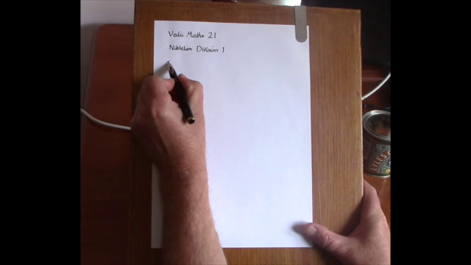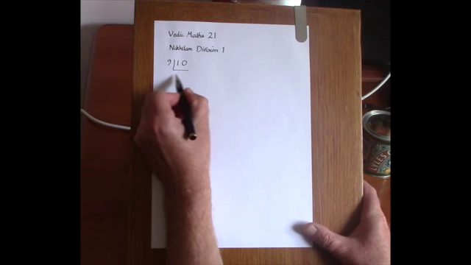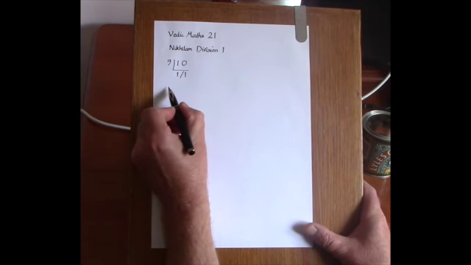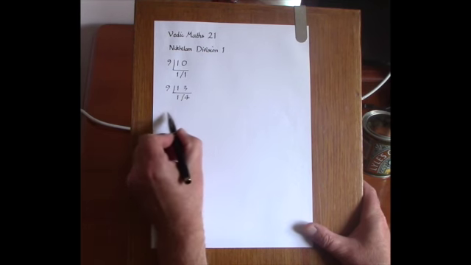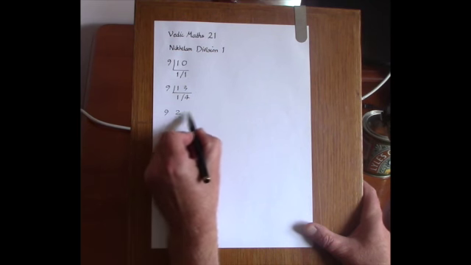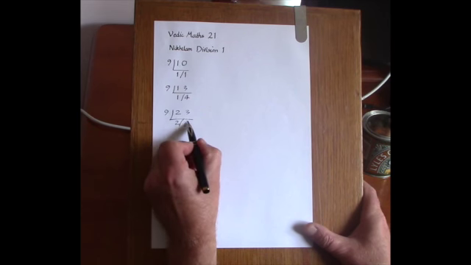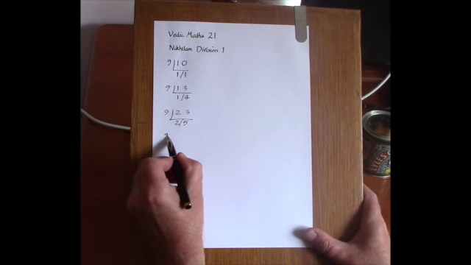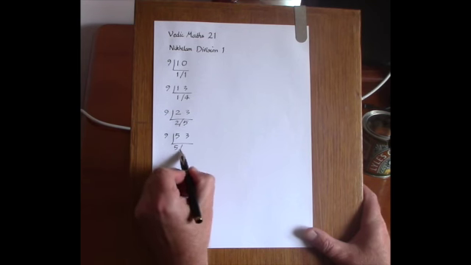We're going to look at 9 divided into 10, and you'll find that I write the answers underneath for convenience. And we know that 9 into 10 goes 1, remainder 1. And if we look at 9 divided into 13, we have 1, remainder 4. And 9 into 23 goes twice, remainder 5. And another example, 9 into 53, it goes 5 times, remainder 8.